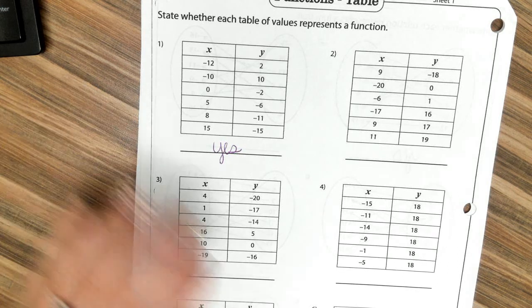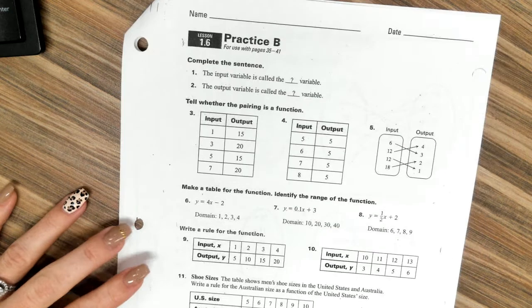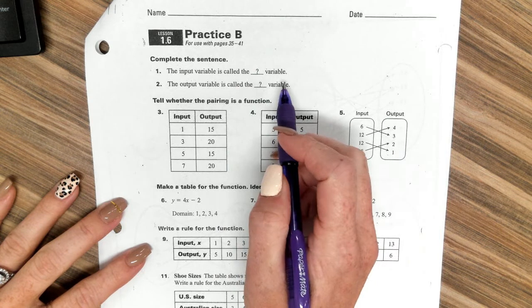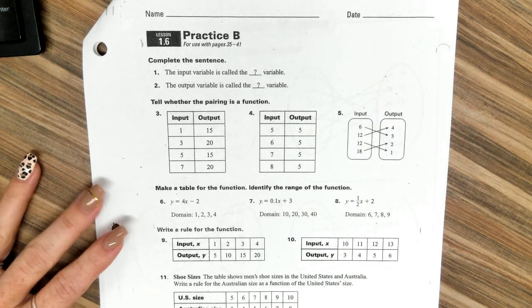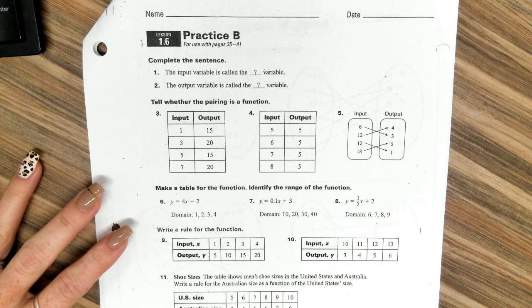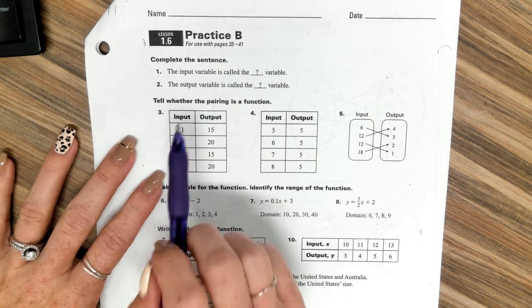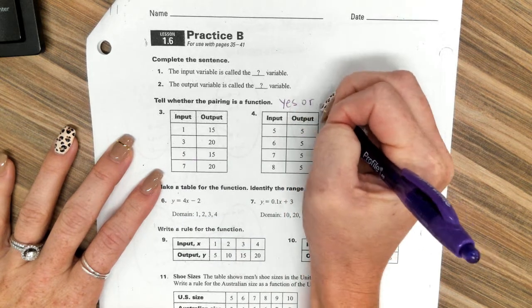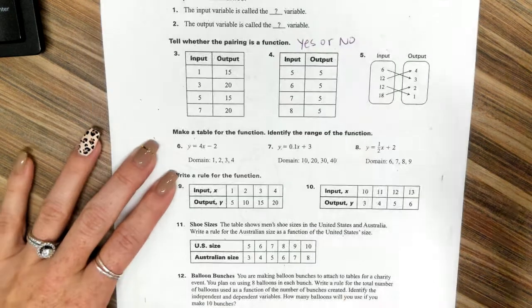Okay, turn to the last page. At the top, I'm going to give you a word bank so you know, but I'm looking for either independent or dependent as the answer. Make sense? Okay. On 3 through 5, it wants you to tell if it's a function, so your answer will be yes or no. Are y'all okay? Y'all better listen to directions.